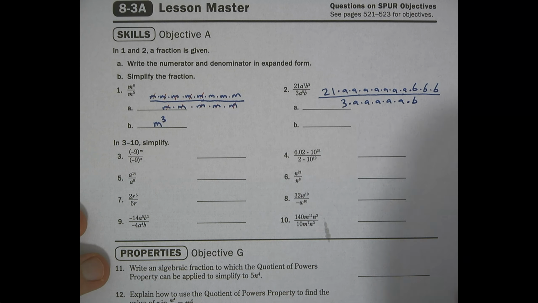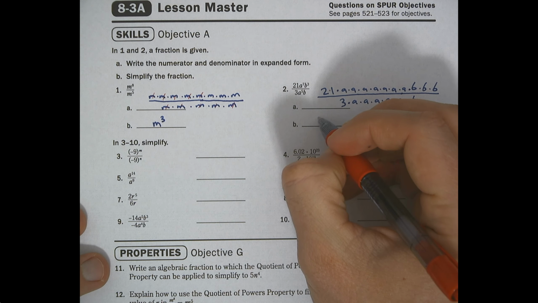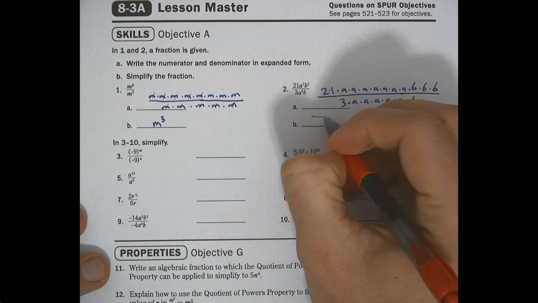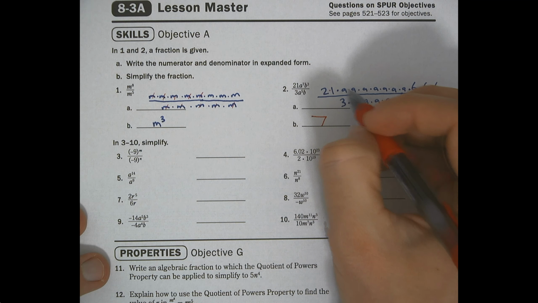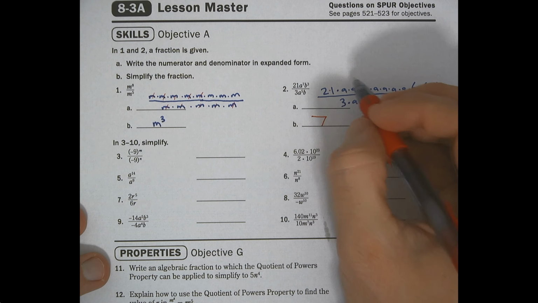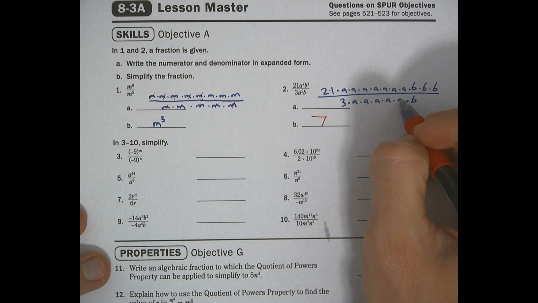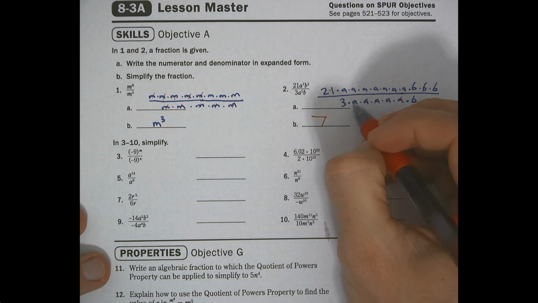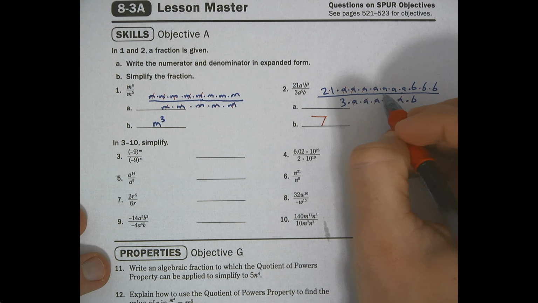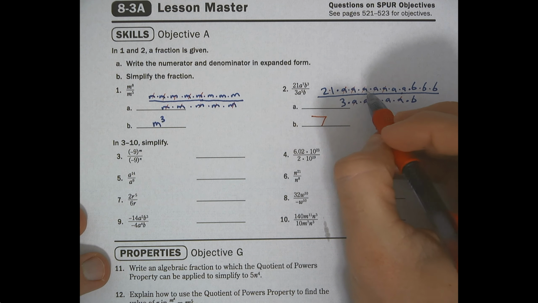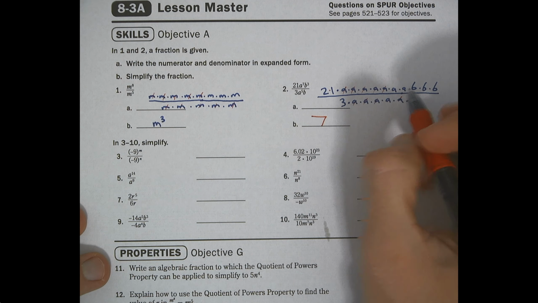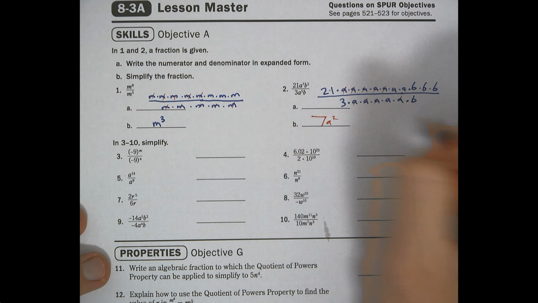So for part B, we're going to simplify. 21 divided by 3, 7. Canceling our a's, I always like to think about where there are more. So there's more on the top. That's where they're going to be left over. So these 5 on the bottom are going to cancel 5 on the top. 1, 2, 3, 4, 5. And that means there's 2 left over. So that's a to the 2nd.